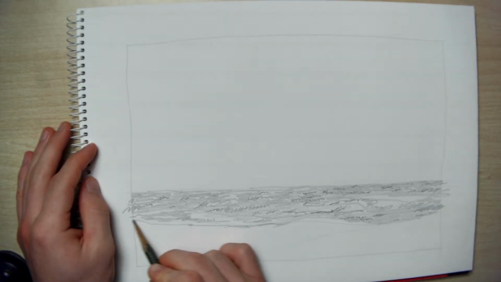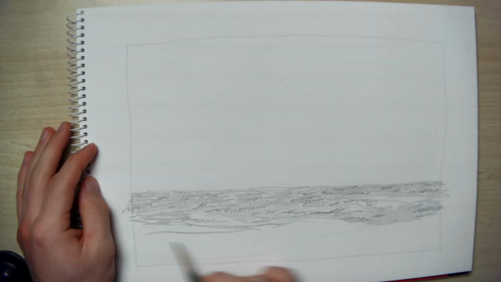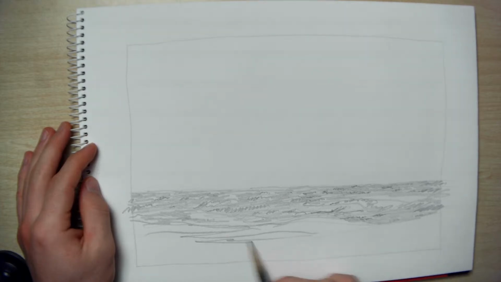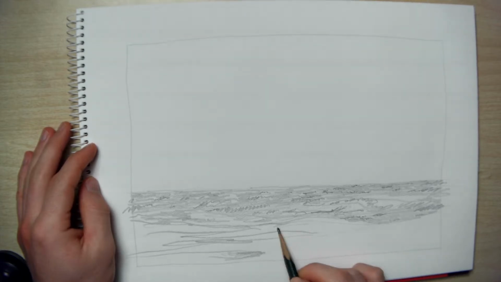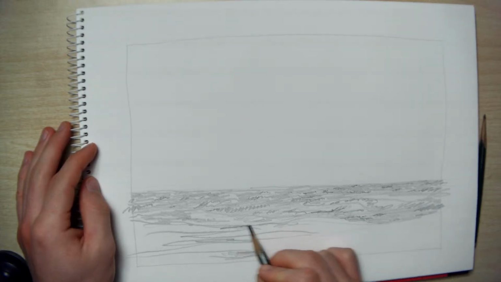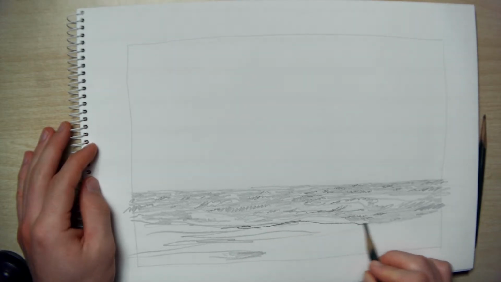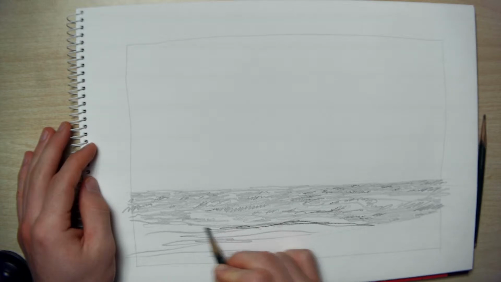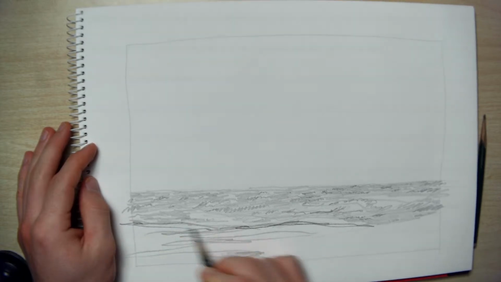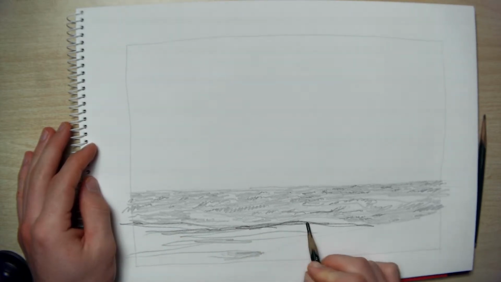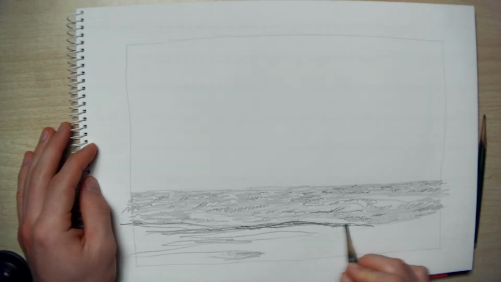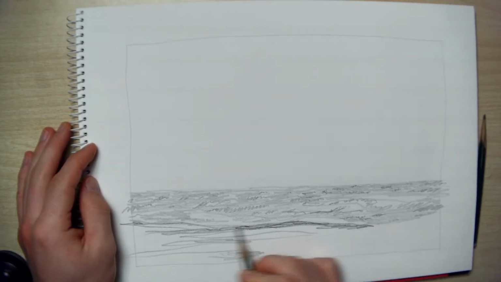Now for the midground, some larger movements in here. Maybe like so. Okay. Getting the edge up here. Make it more visible with the 3B pencil.